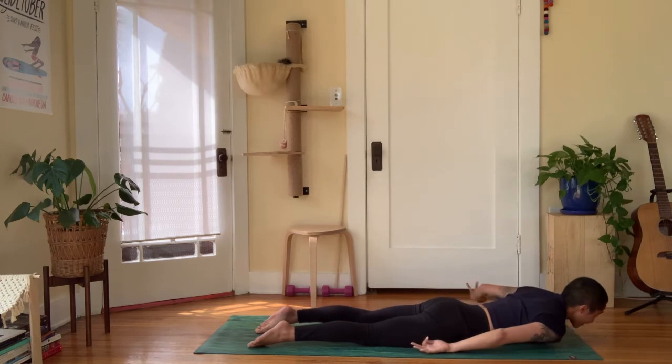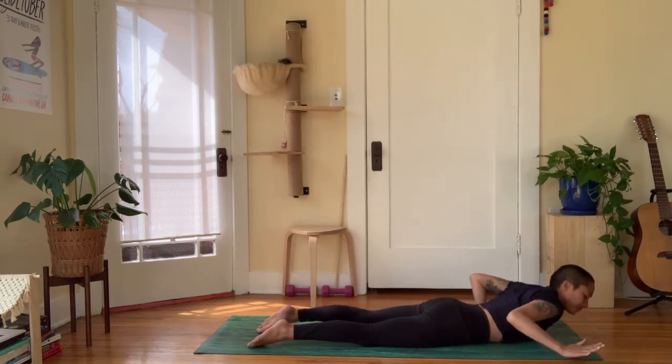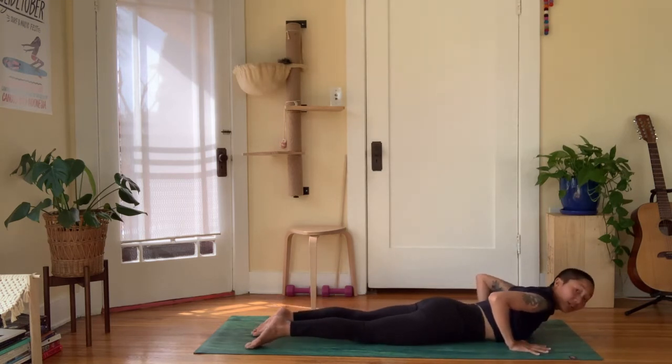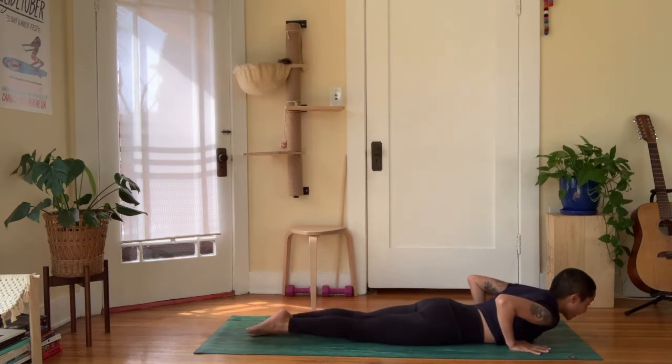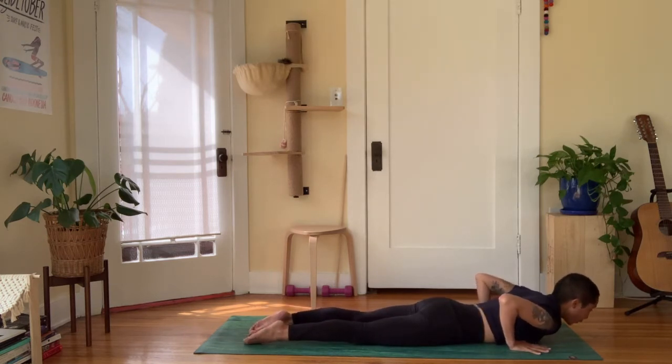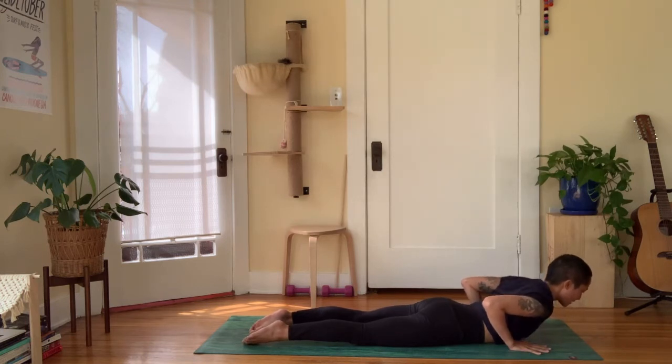Okay, placing hands outside the ribs. Still building strength in your back. Press your feet and hips down for a low cobra. This is a small back bend, hands light, arms close to you. Release down.